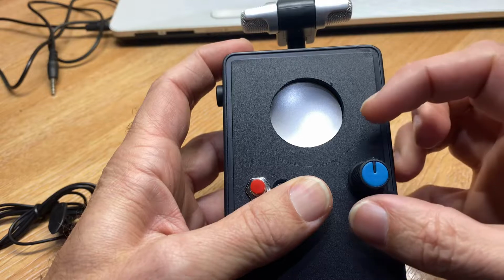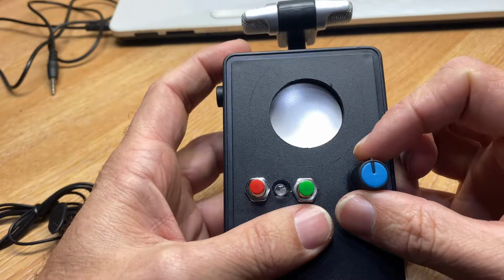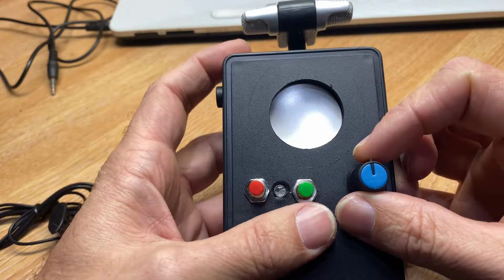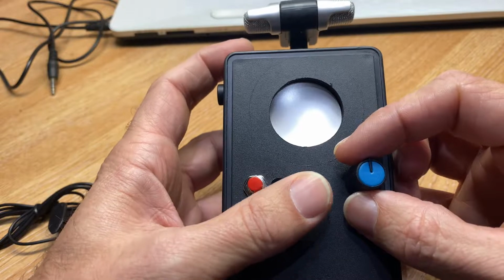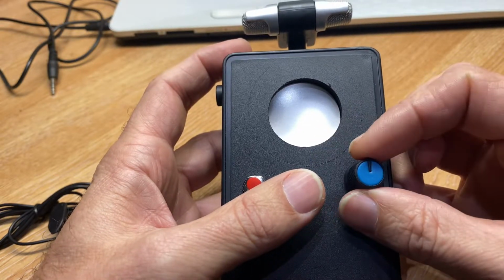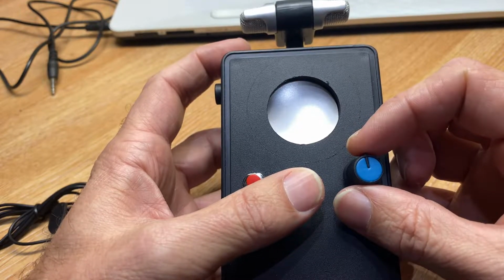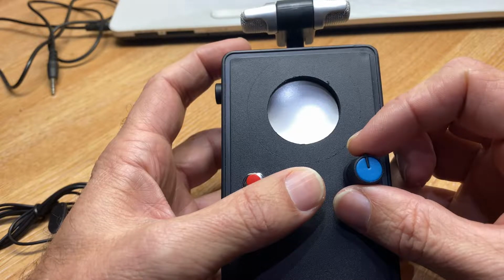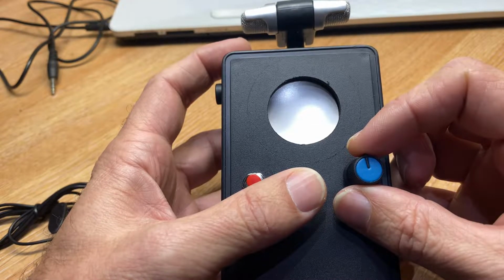Hello, can anyone reach out to me? But you can also vary the playback rate. Hello, can anyone reach out to me? The ideal rate for playing back an EVP is supposedly between 70 and 80%, but I guess that's down to personal preference.